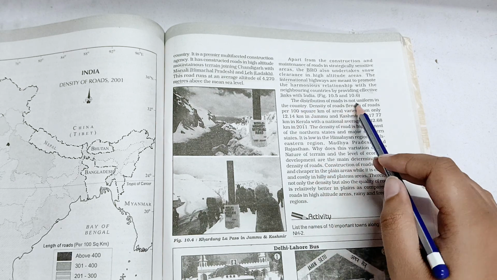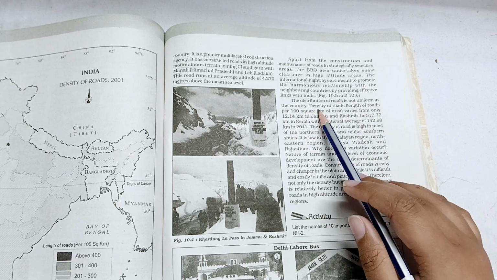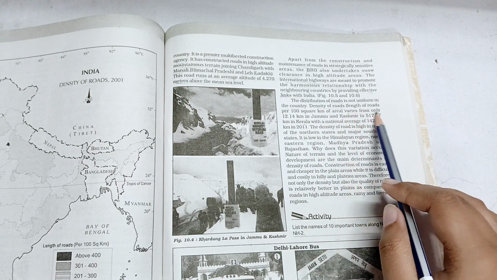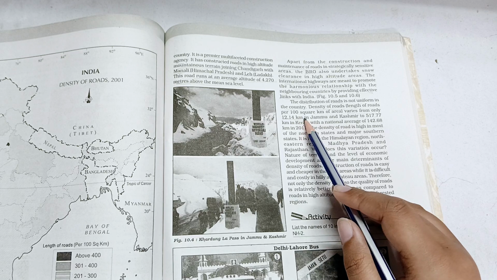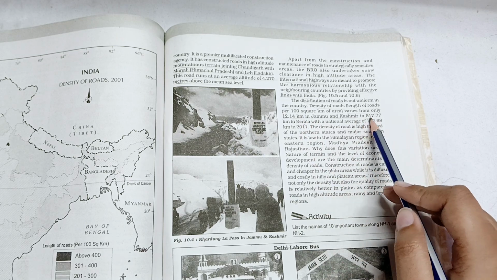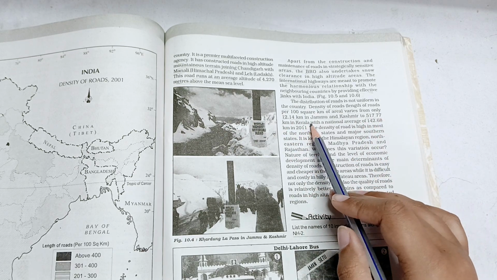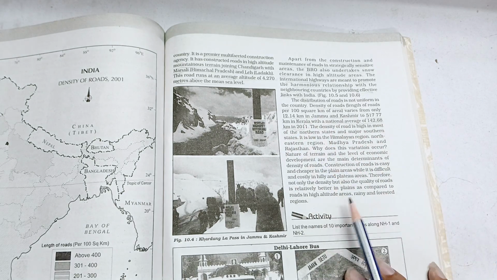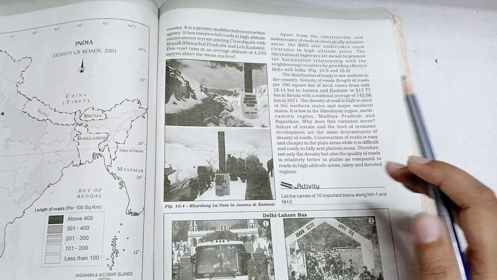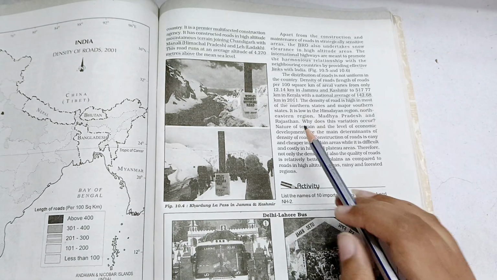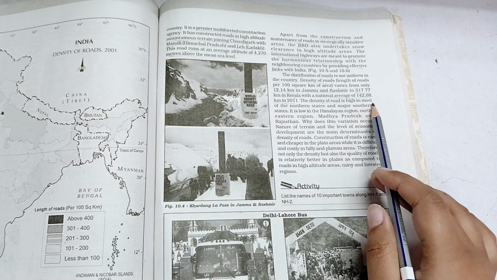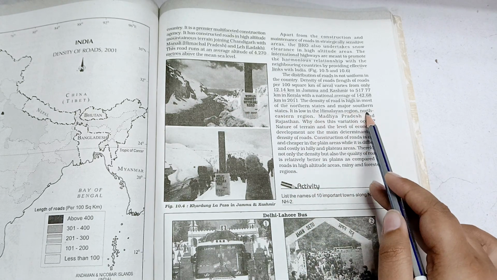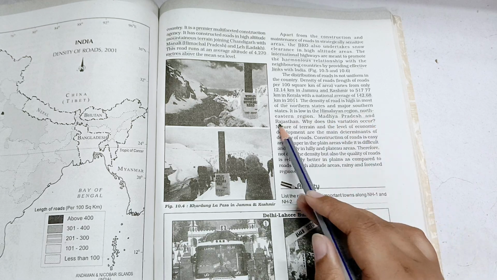The distribution of roads is not uniform in the country. Density of roads, length of roads per 100 square kilometer of area, varies from only 12.14 km in Jammu and Kashmir to 517.77 km in Kerala, with a national average of 142.68 km in 2011. The density of road is high in most of the northern states and major southern states. It is low in the Himalayan region, northeastern region, Madhya Pradesh and Rajasthan.